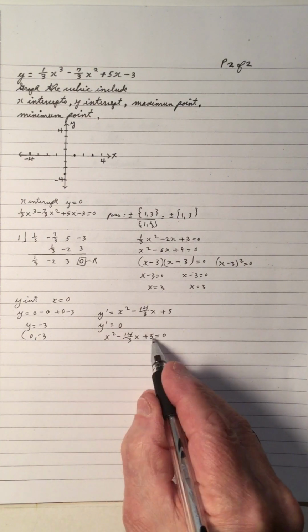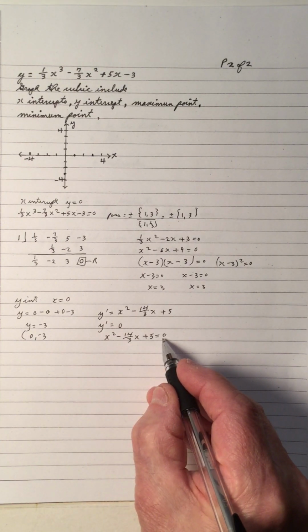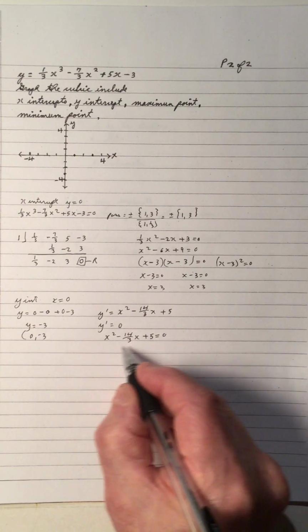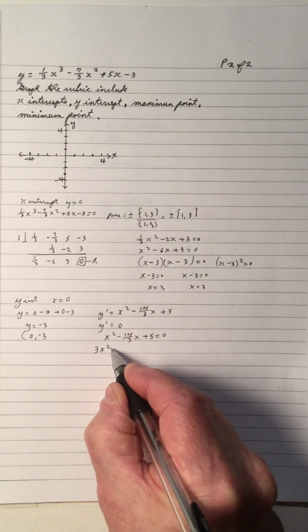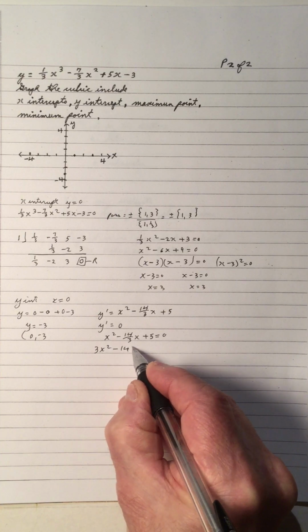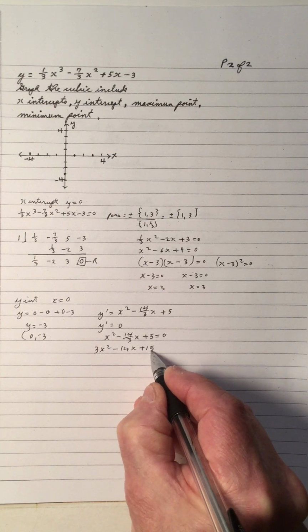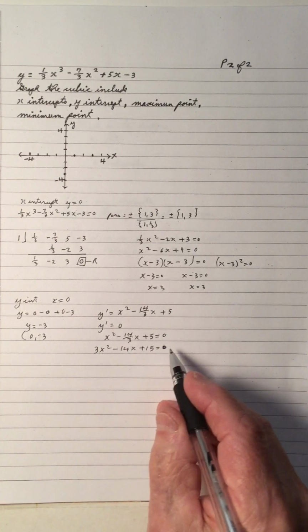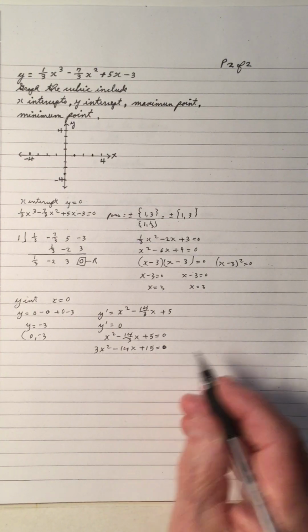Because we have a fraction, I like to multiply by the common denominator. The common denominator is 3, so multiply everything by 3. So it's 3x squared minus 14x plus 15 equals 0. I can use the quadratic formula, or I can factor, either or.